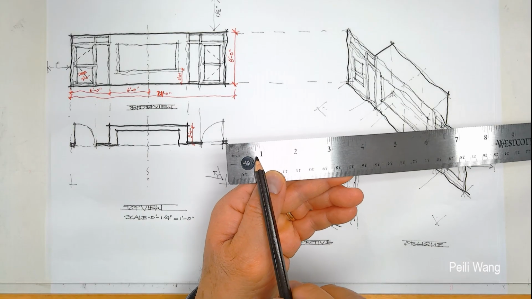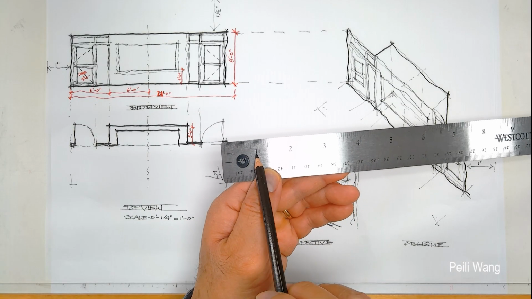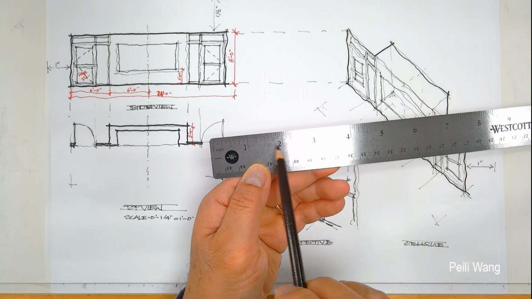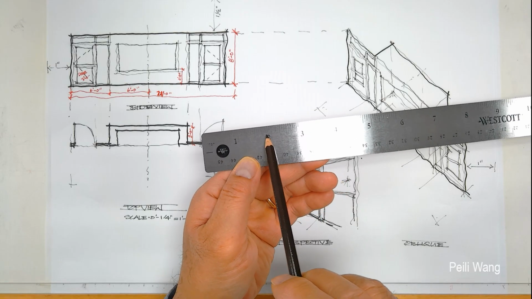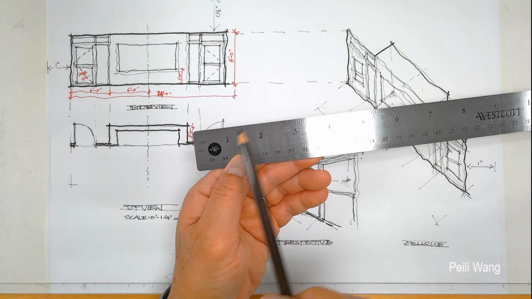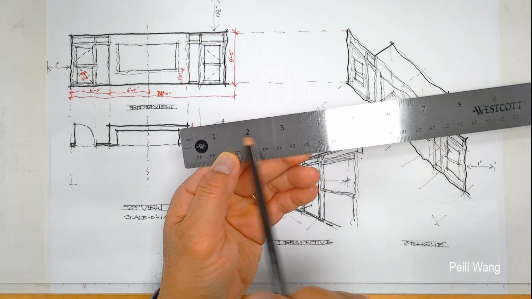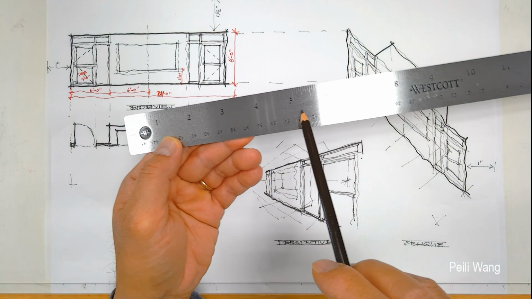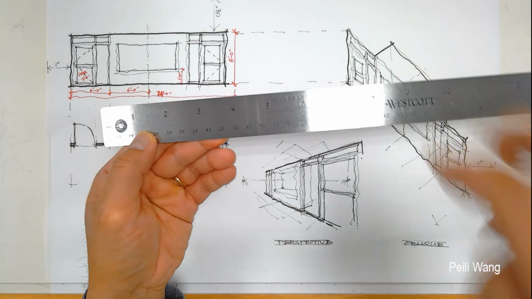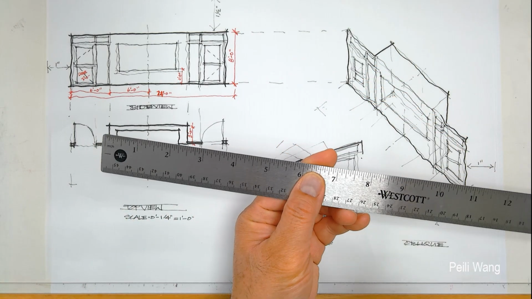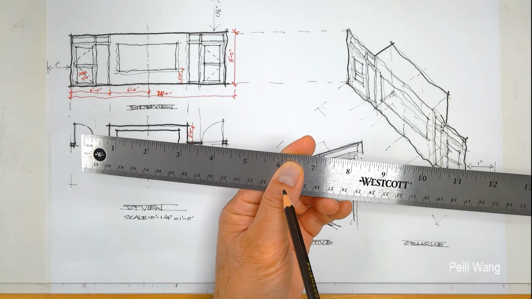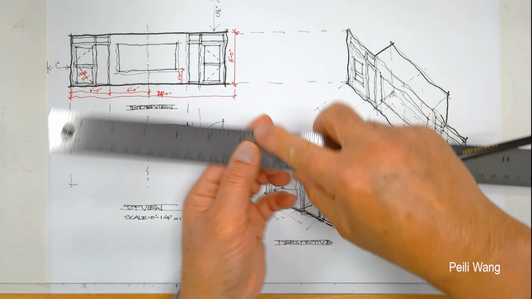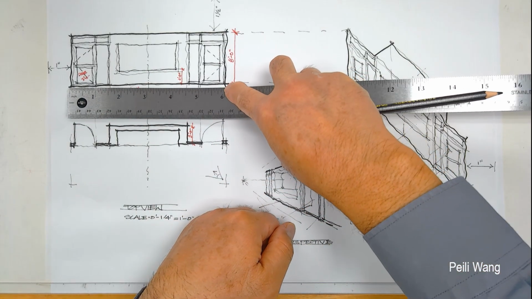If I want 8, that's number 2, 1 to 4 plus 4, that's 8. If I want 24, that's 6, that's 2, 3, 4, 5, 6. That's 6 inch, which is 4 times, that's 24. So take a look at that.